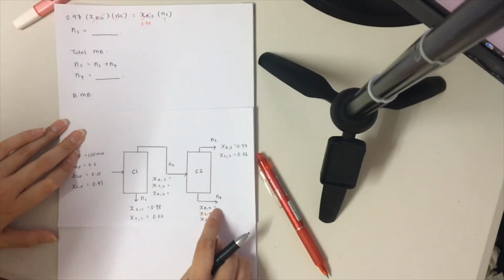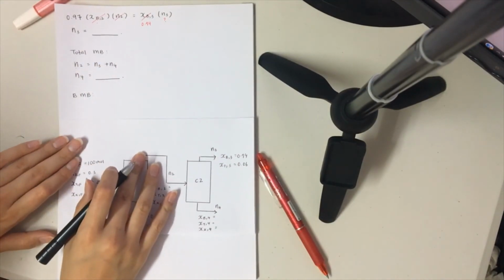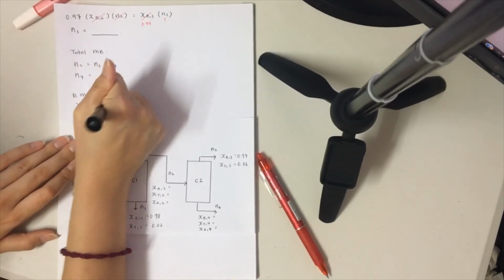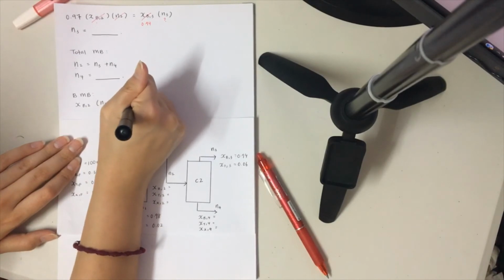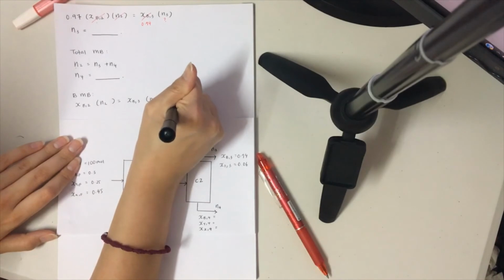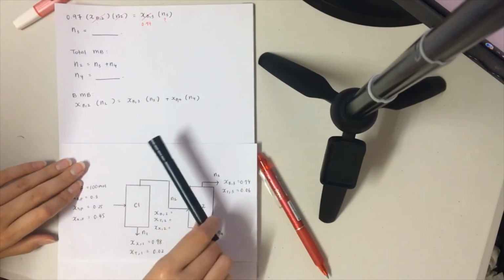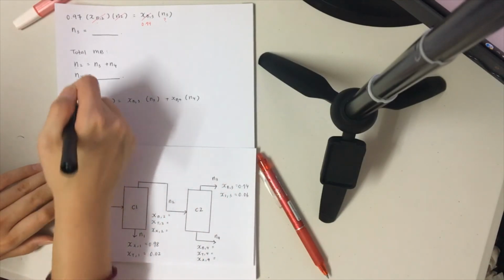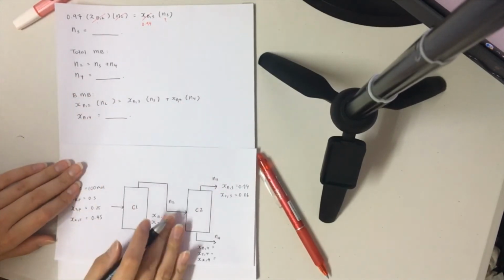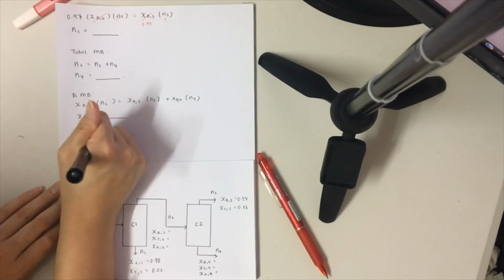That means we need to solve for this. Same goes for your T, toluene material balance.